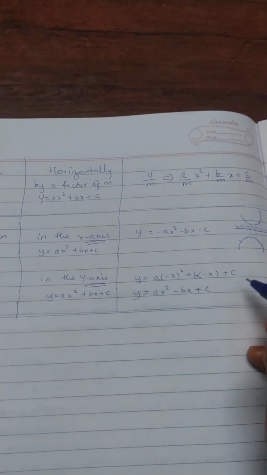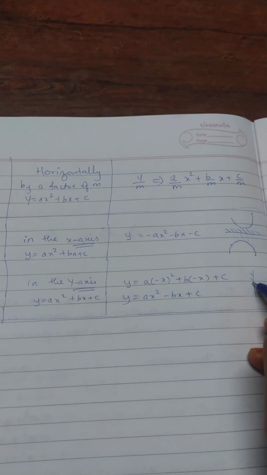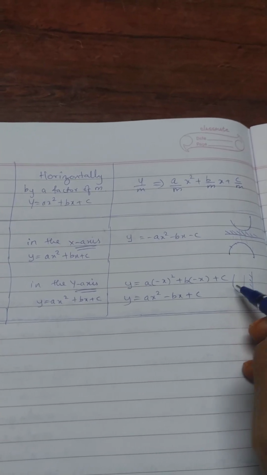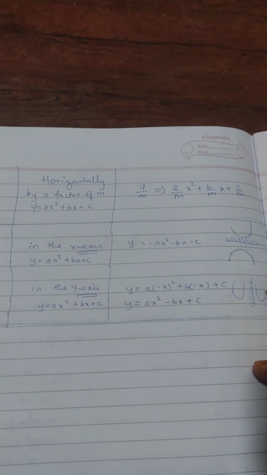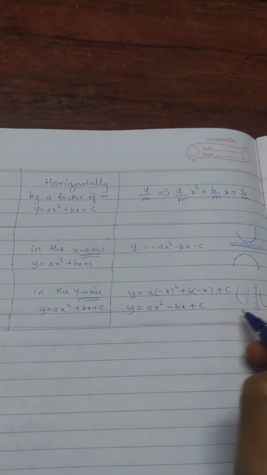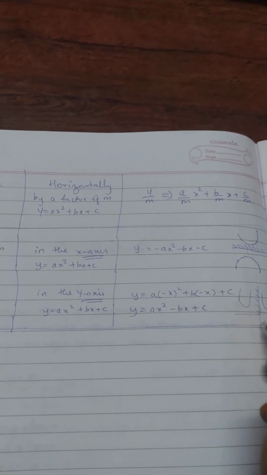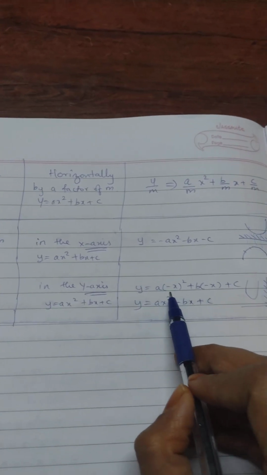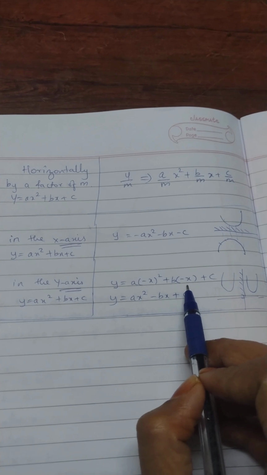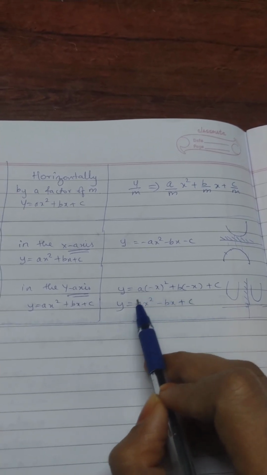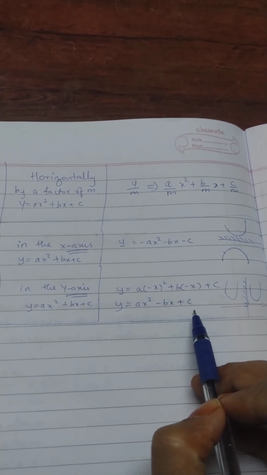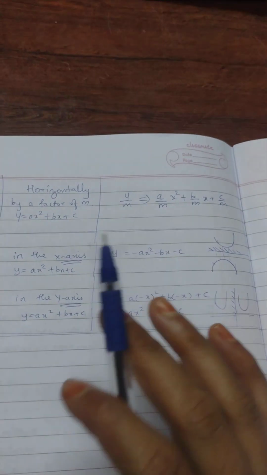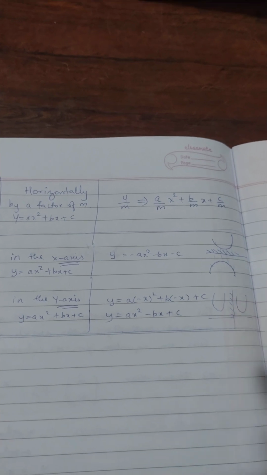If the reflection was in the y-axis, that means your y-axis is going to be the mirror. So your y values stay the same, and there is a shift in your x values. Your x would have become minus x. So in place of x, you are going to replace it with minus x, and then you simplify the equation and you'll get this. You'll have to remember these two very important points, and the diagram is going to give you clarity.